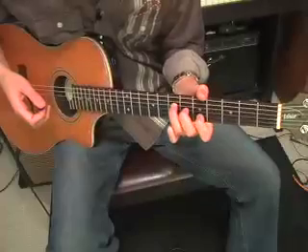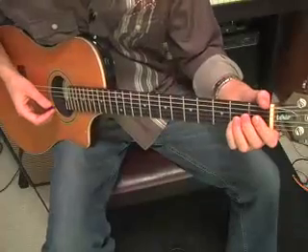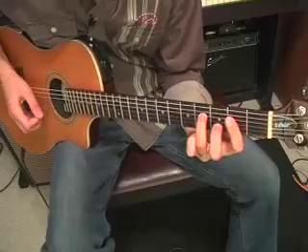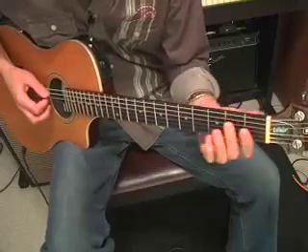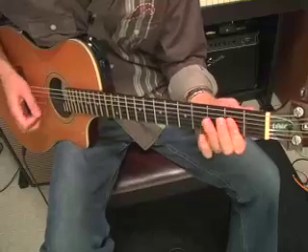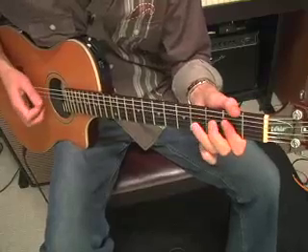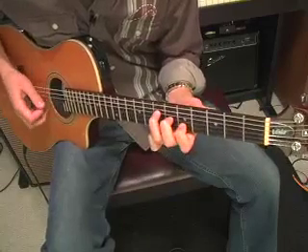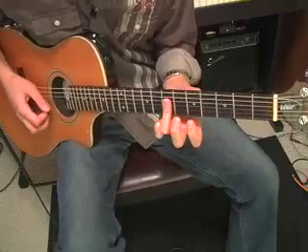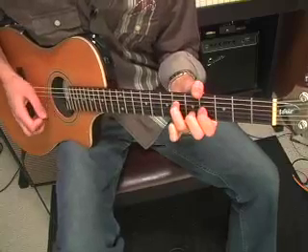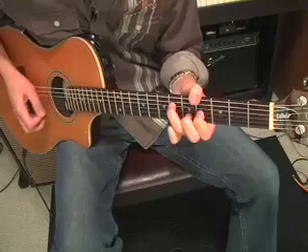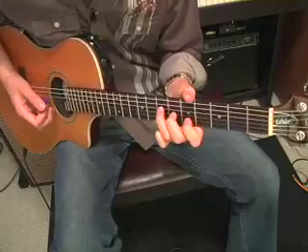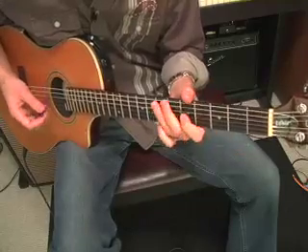Once you get comfortable with this position, go back and make sure you haven't forgotten the first position. A, E, A, D, A, E, A. And then the next position, A, E, A, D, A, E, A. You might want to spend a few minutes in each position. You don't have to just play through it once.